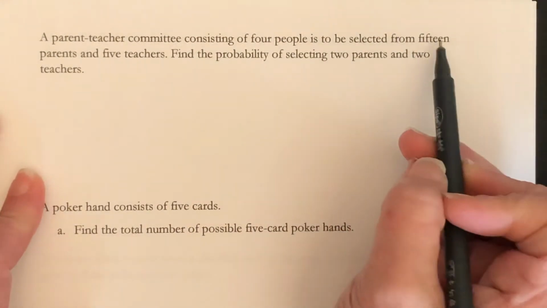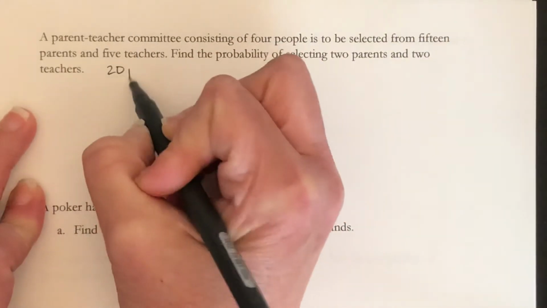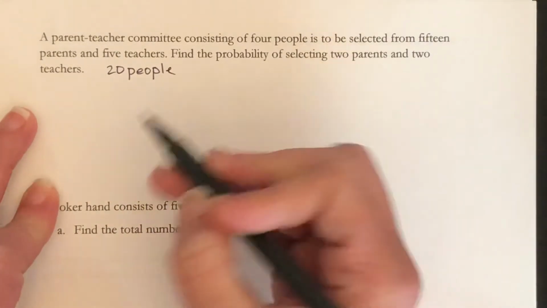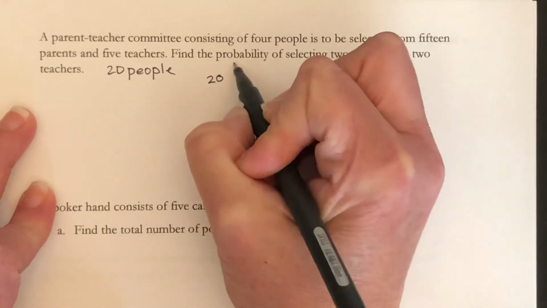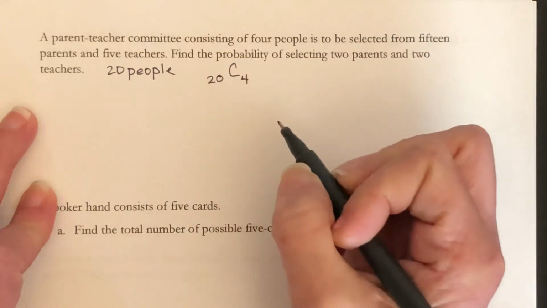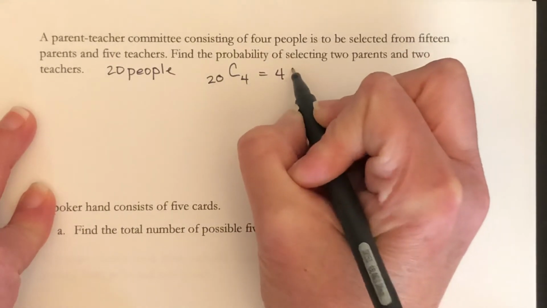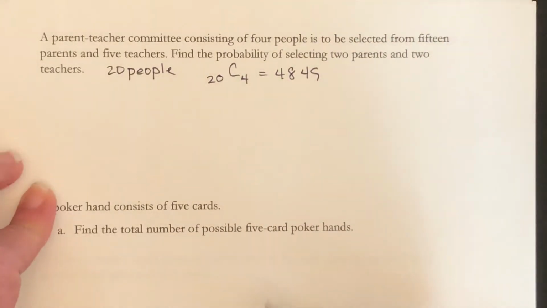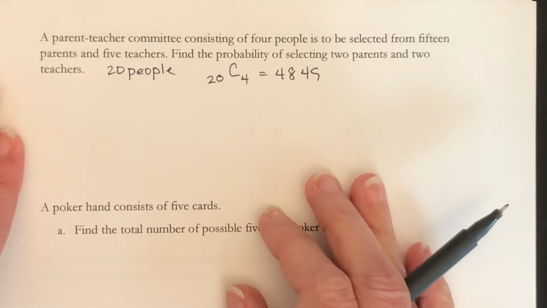So there are 15 parents and 5 teachers, so that's 20 people total. So the total number of ways we can pick a committee of 4 from 20 people would be 20C4, which if you use your calculator is 4,845. So that's the total number of ways we could pick that committee without any restrictions on it.